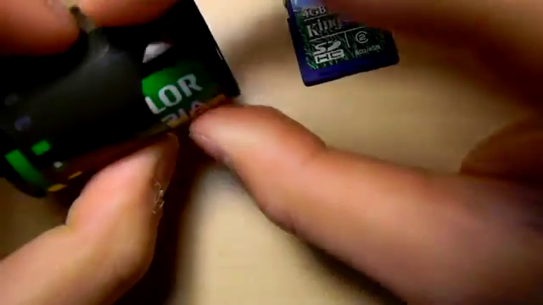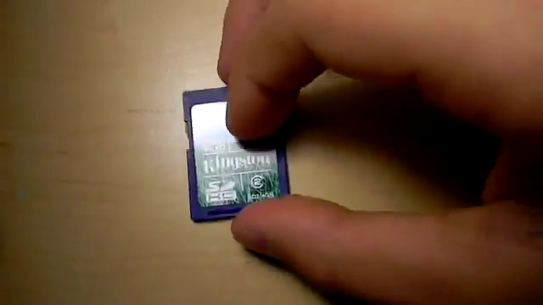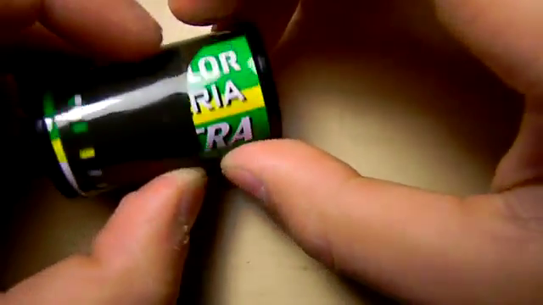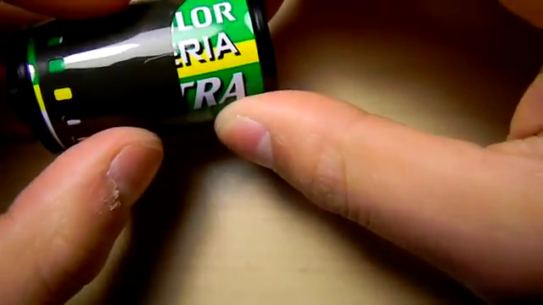Now, film cannot be reused. With digital memory, you can delete photos and reuse it, or back it up on the computer. With film, you can't even back it up, basically. It's just the way it is.